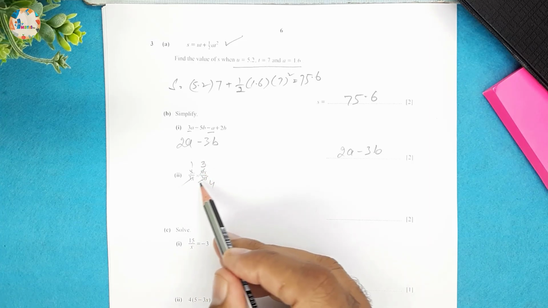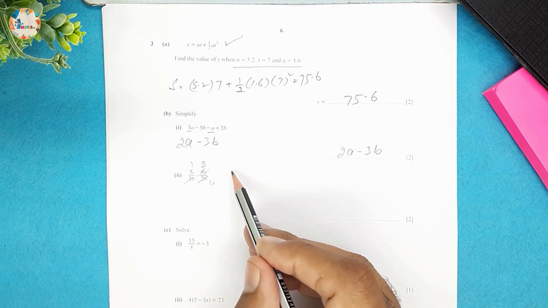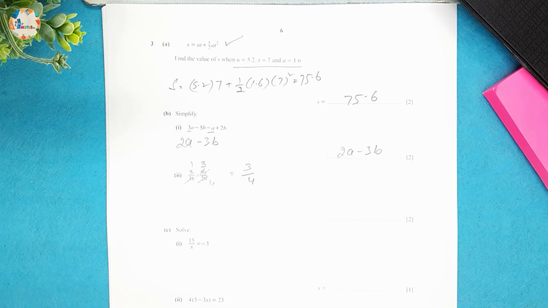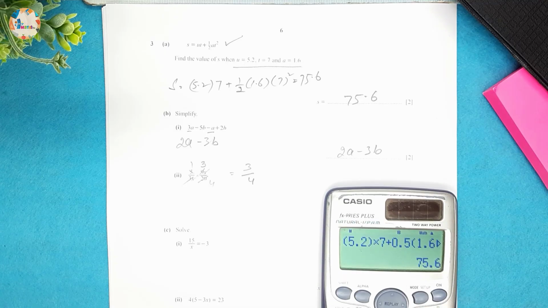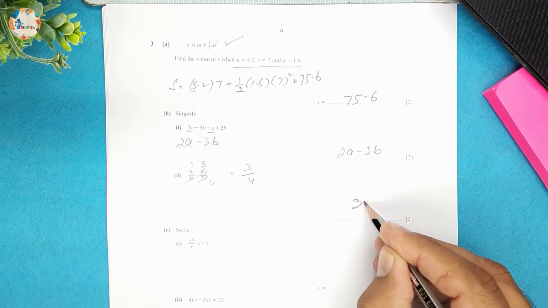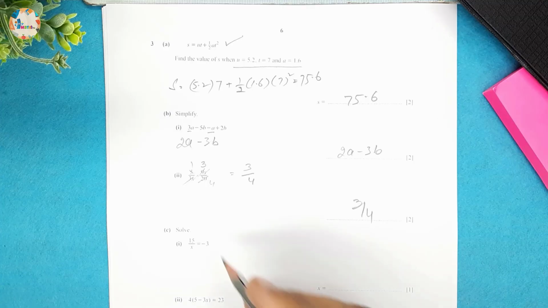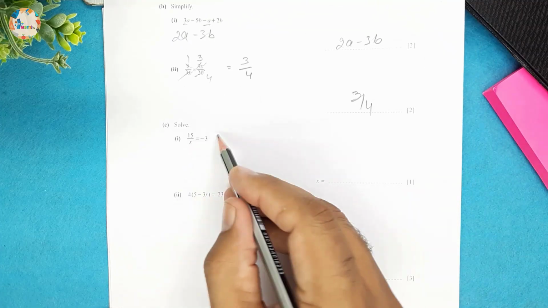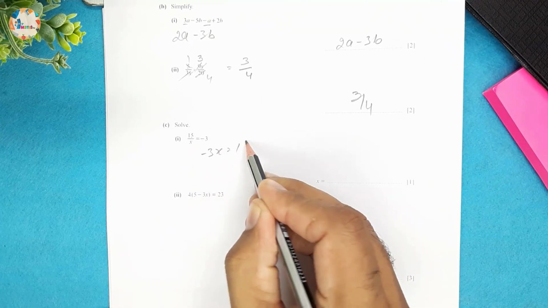This will be 3, and x will also be cancelled. So this will be 3 by 4 will be our answer, and 3 by 4 means we can write a fraction, not an issue. So 3 by 4. Then solve this. Basically an algebraic equation is provided, so we can cross multiply. So this will be minus 3x is equal to 15.